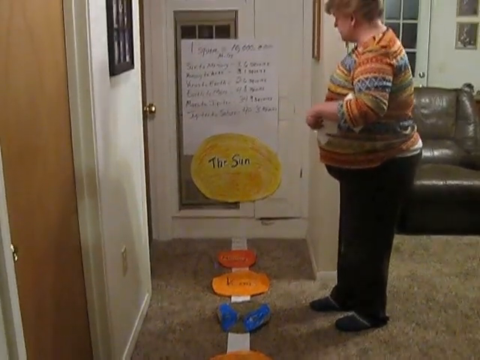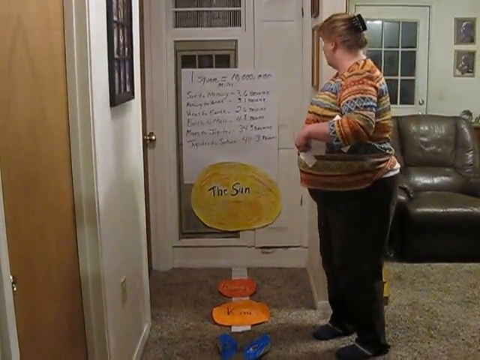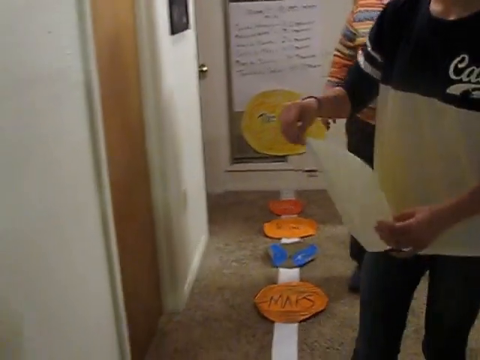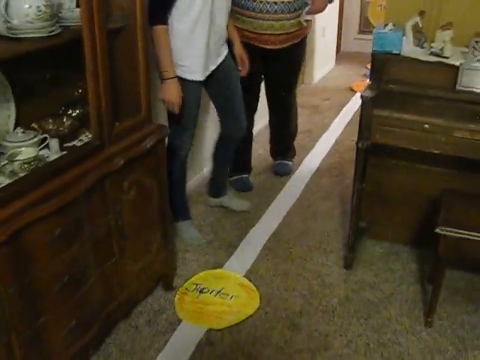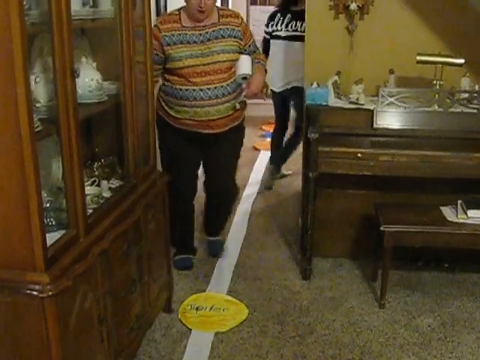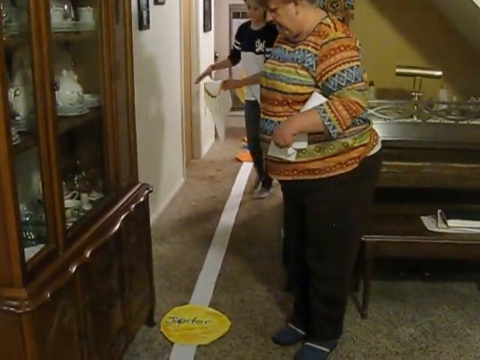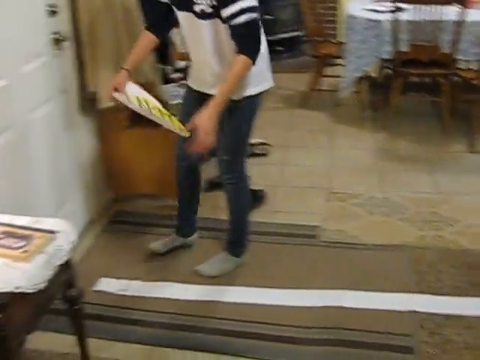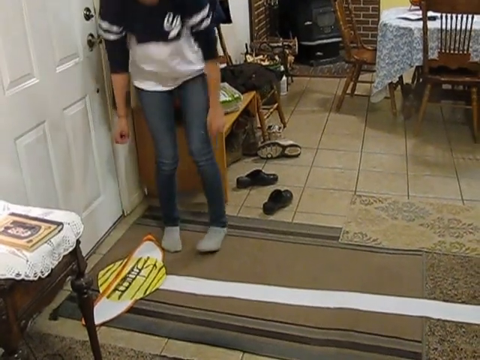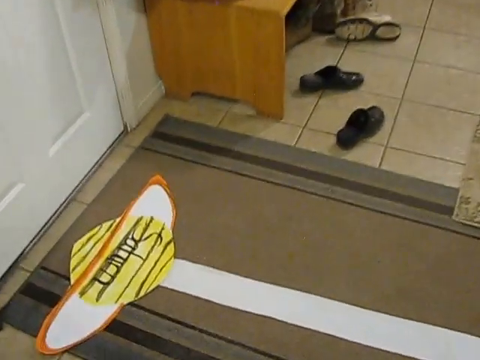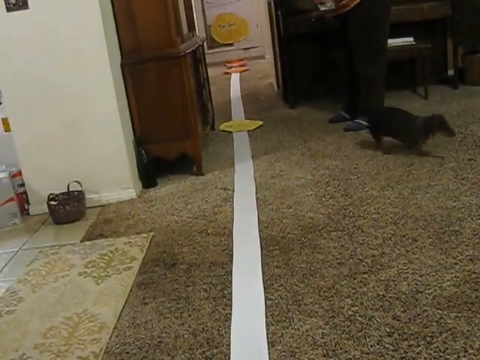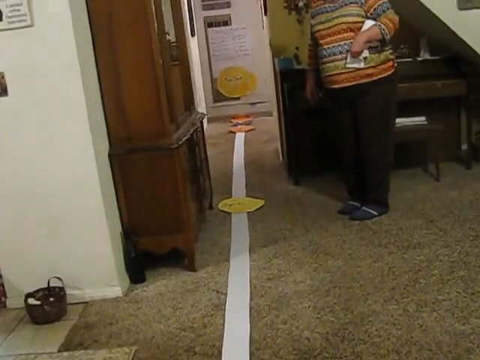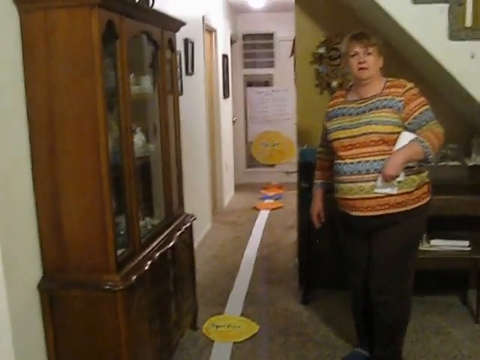But now, Mars to Jupiter goes 34.3 squares. So we're really moving out into the solar system. Now, as far as we can go today in the length of my hallway is to Saturn. From Jupiter to Saturn, it is an additional 40.3 squares. And that gives us some idea how far apart our planets are on a scale model. Thank you.